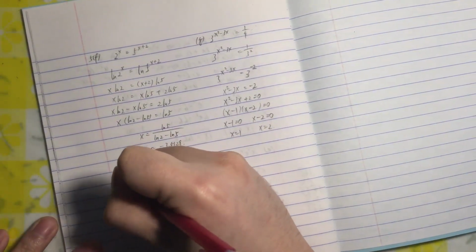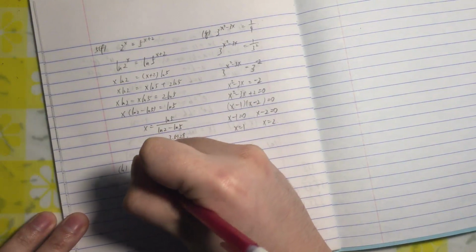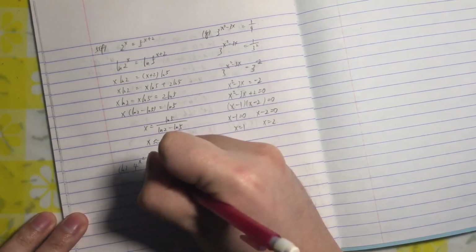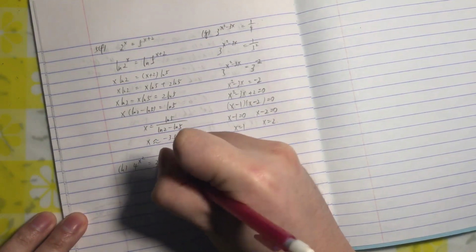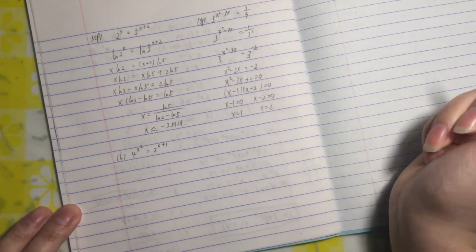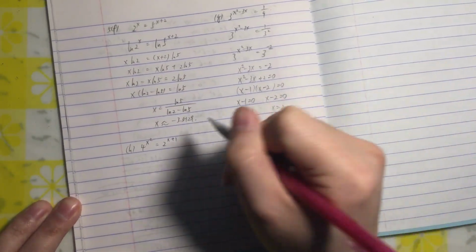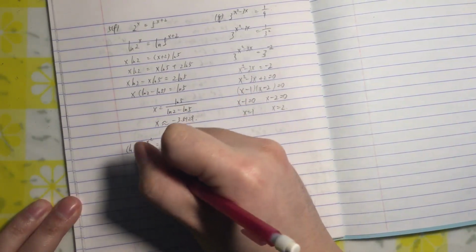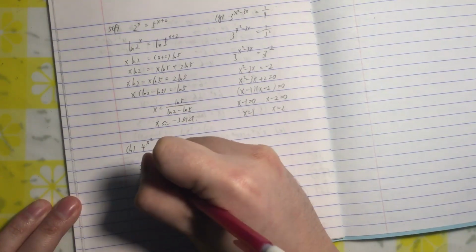H, we have 4 to the power of x squared equal to 2 to the power of x plus 1.